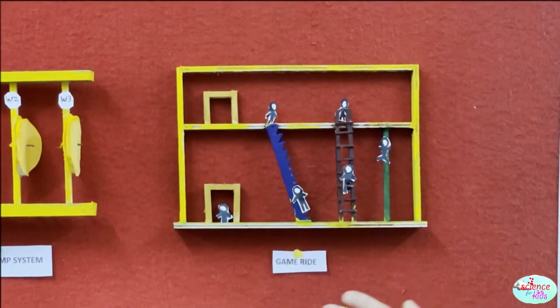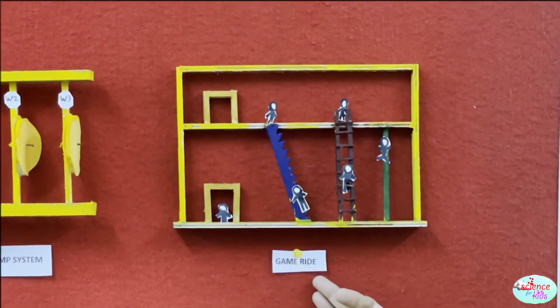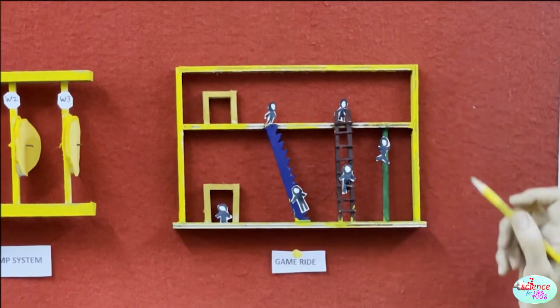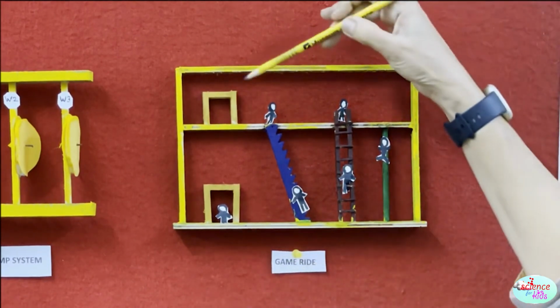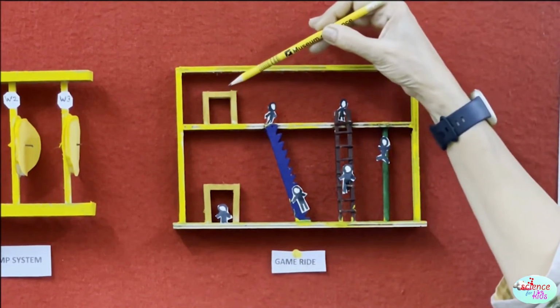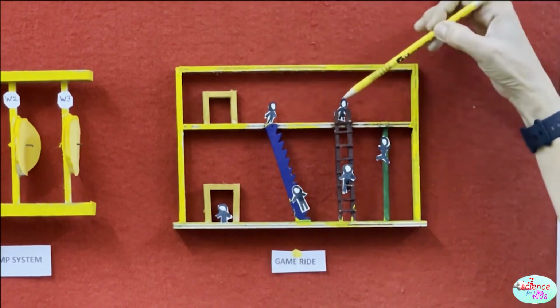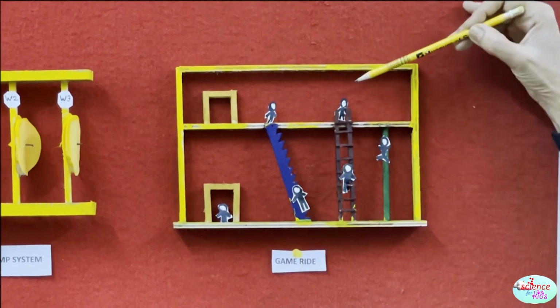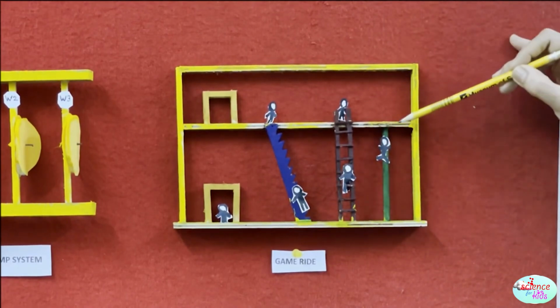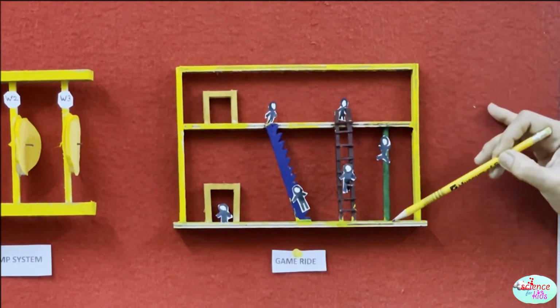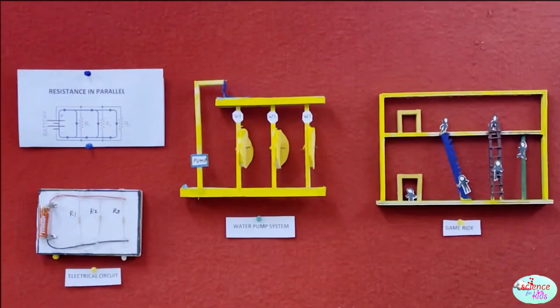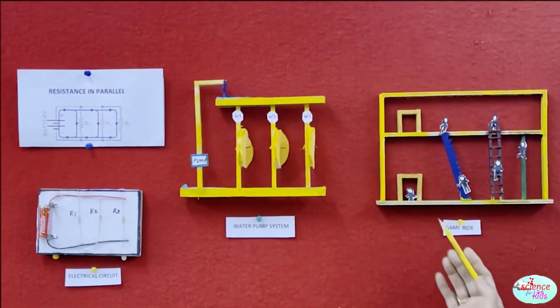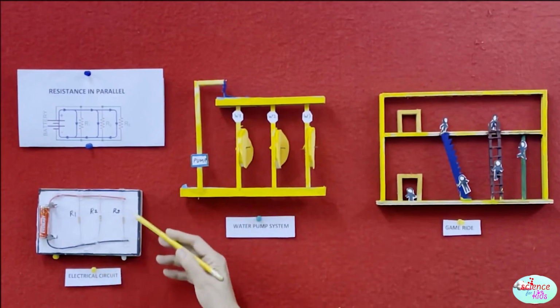Now, let's quickly look into our next model, the game ride. It has only 2 floors, an elevator that can take people to the upper floor. From here, they have 3 ways to go down. Some can go down the staircase, some can go down the ladder, and some can go by sliding down the pole. We will look at the concept using both these analogies and then apply it to the circuit.